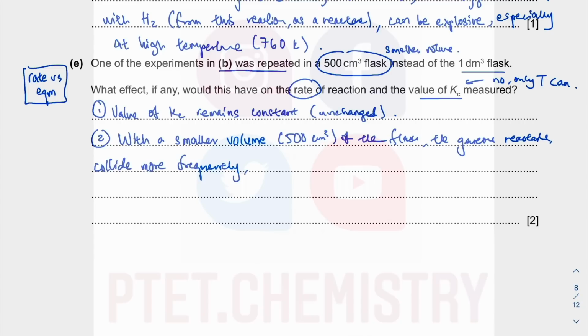Can you imagine when you have a big flask and a small flask? In a small flask, you have the same amount of gases, but in a smaller volume, so they will collide more frequently, and therefore the rate of reaction is faster.